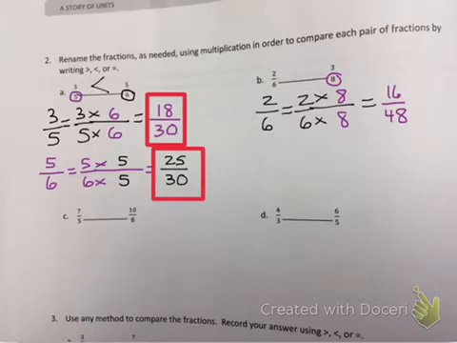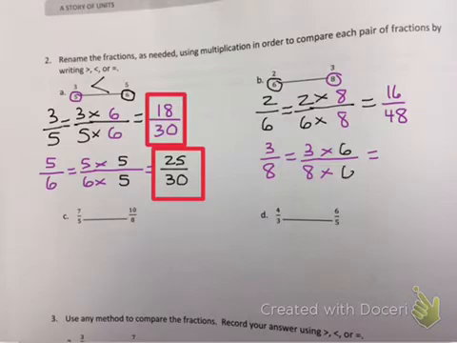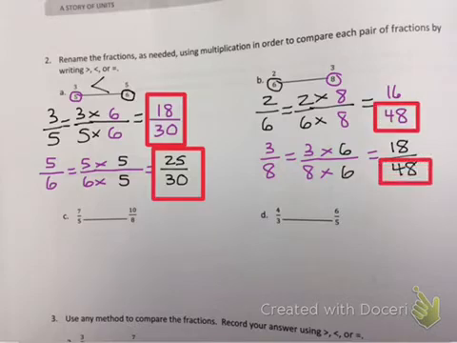Let's do 3/8. We are going to use the other fraction's denominator to find the common denominator. We're going to use this 6 and multiply 3/8 by 6 on both the numerator and denominator. We have 3 times 6 is 18, and 8 times 6 is 48. There we go. We have common denominators, boom and boom.